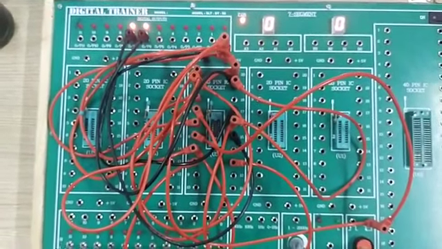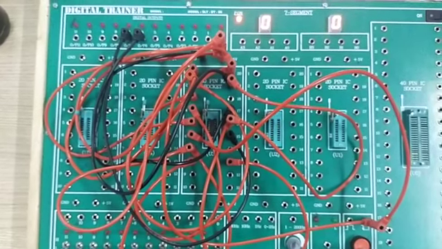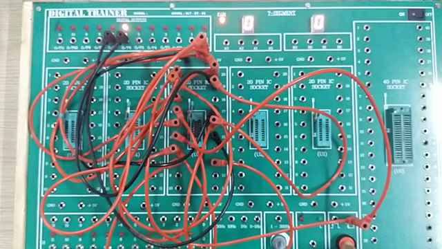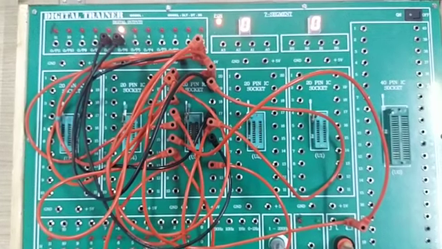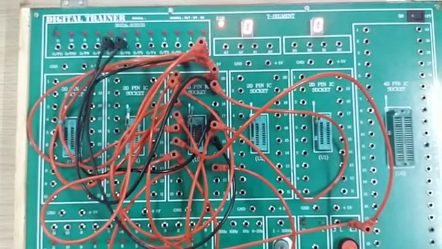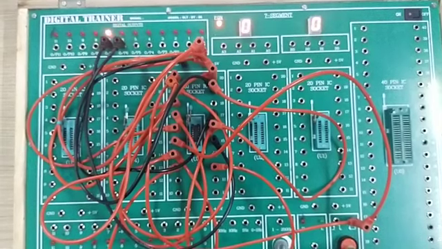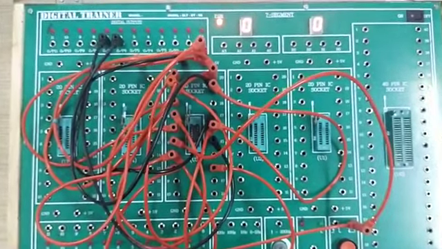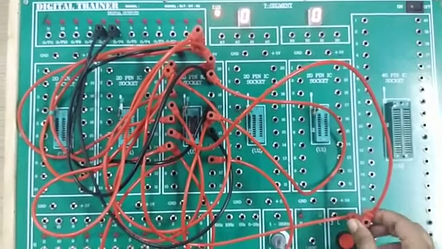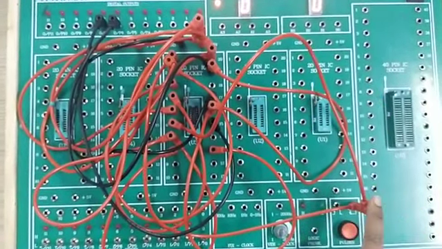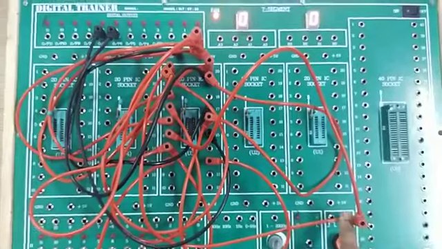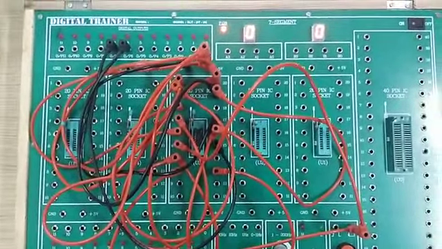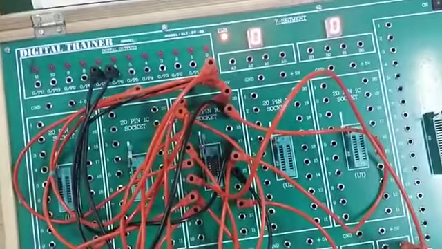1, 2, 3 and 0. For each clock pulse I will get the up counting: 1, 2, 3 and 0. So this is a synchronous up counter. Why synchronous? Because both flip-flops have a common clock. This is an up counter with synchronous flip-flops.